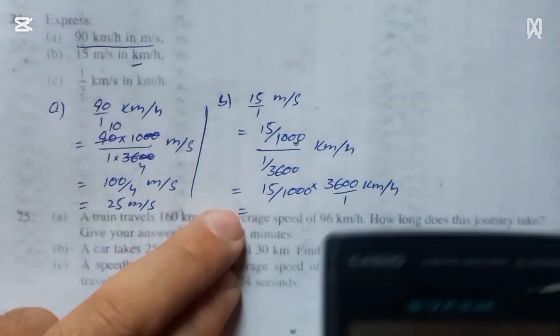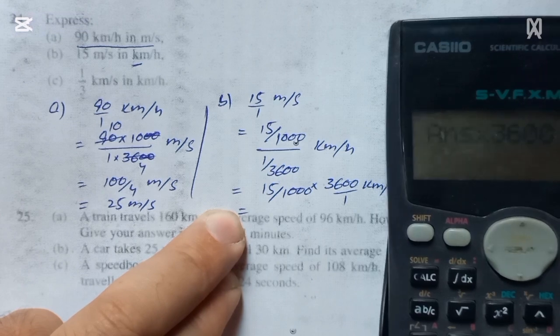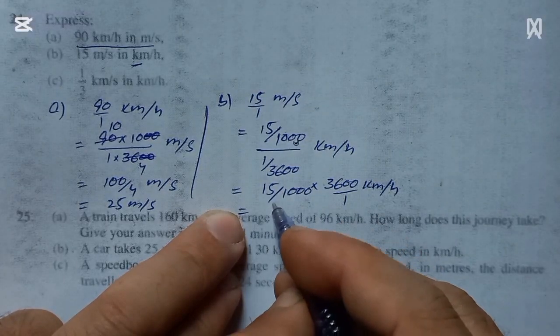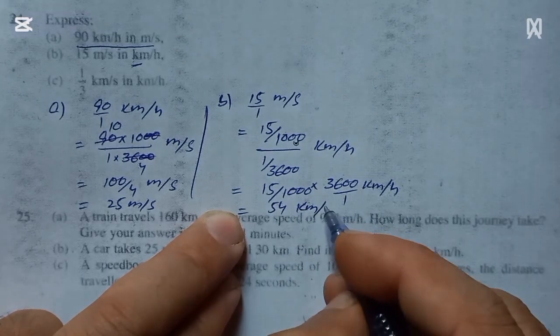Solve it now. Unit is now kilometer per hour. So 15 by 1000 multiplied by 3600. This is equal to 54 kilometer per hour.